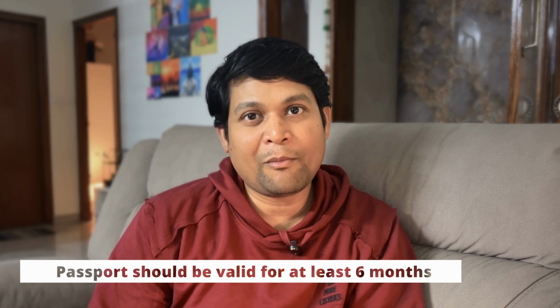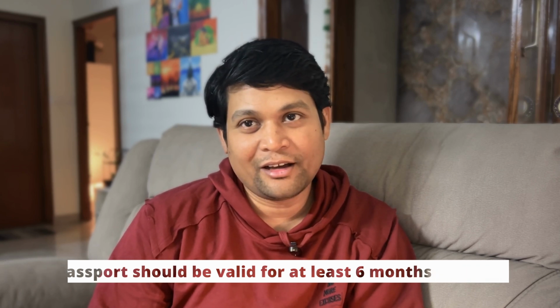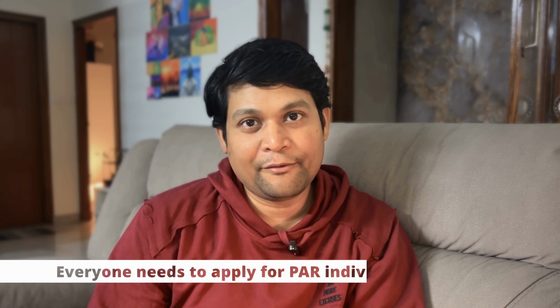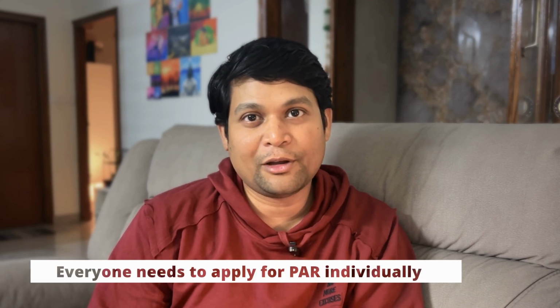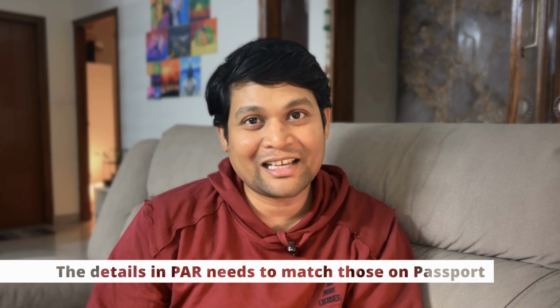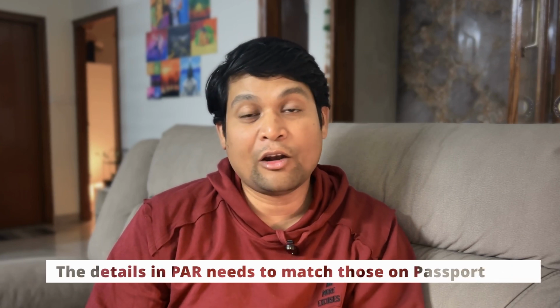Few things to keep in mind while applying for a PAR. Your passport needs to have at least 6 months of validity. Second is, even if you are traveling together as a family, every individual needs to apply for the PAR separately. Third most important point is you have to provide the details exactly as mentioned in your passport. You cannot misplace a single letter, a single comma.